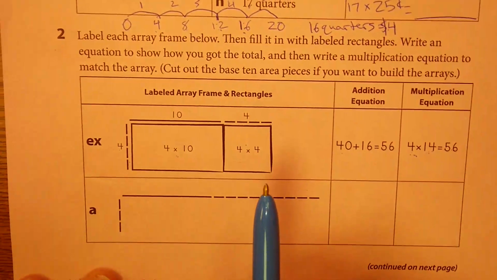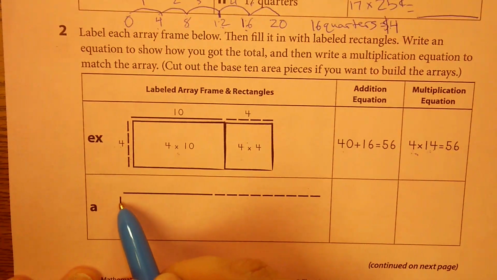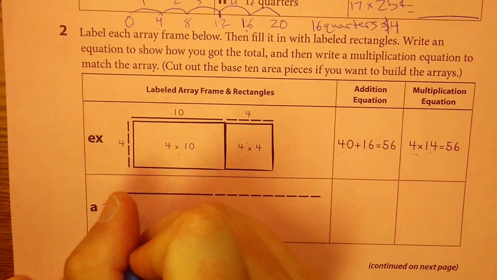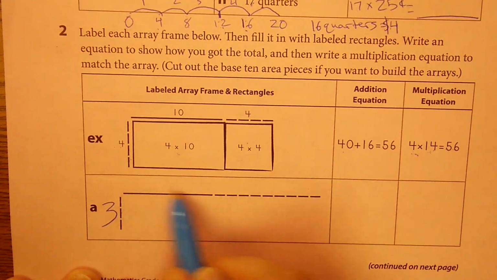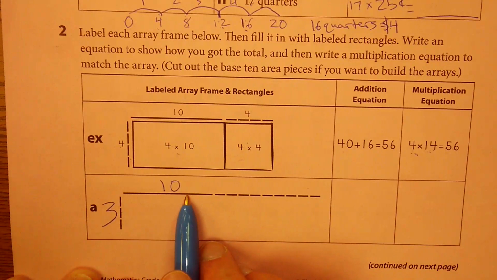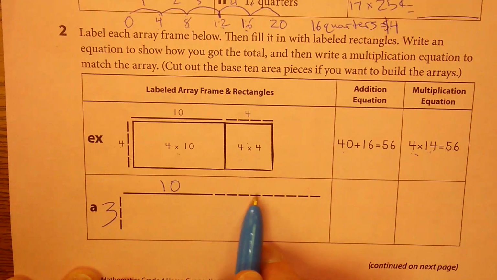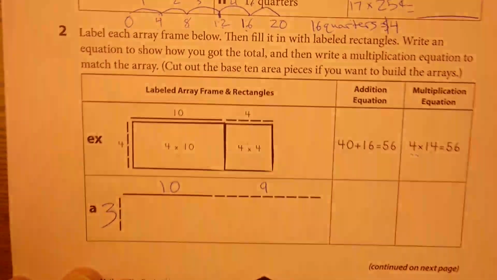Now, let's see if we can do this together. Count and write with me. How tall is this? 1, 2, 3. Label it. How long is this? Well, let's label the easiest one first. We know that's a 10. This is not a 10, or else it would be a solid line. 1, 2, 3, 4, 5, 6, 7, 8, 9. That is a 9. Woo!